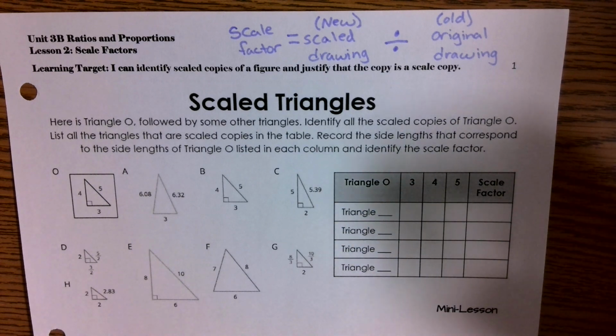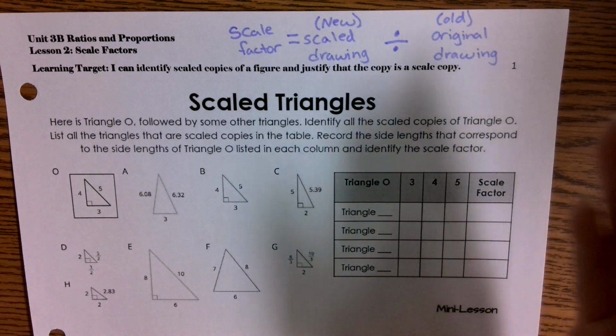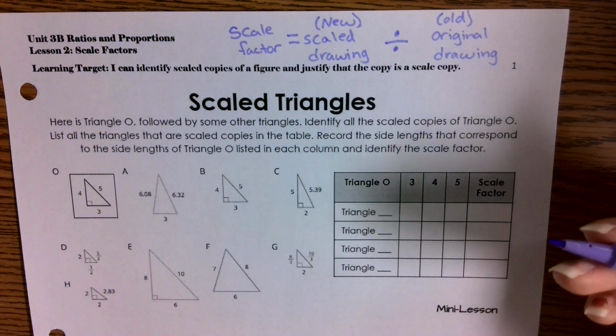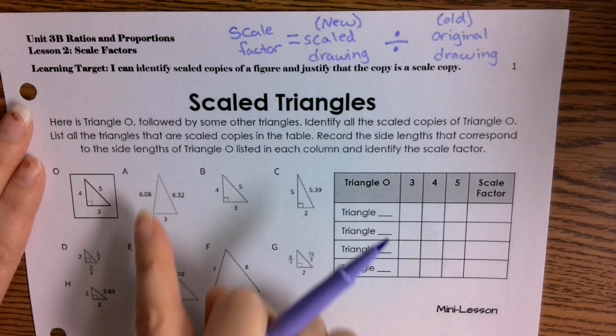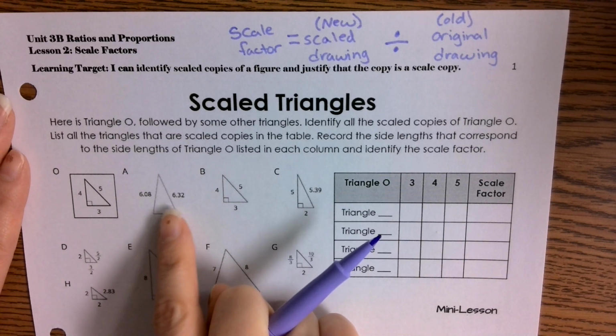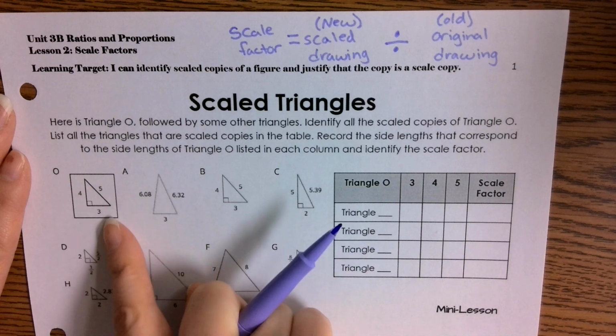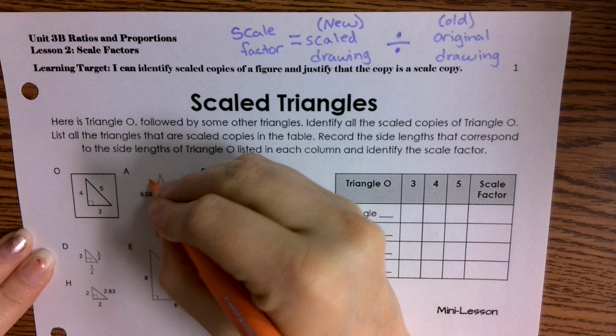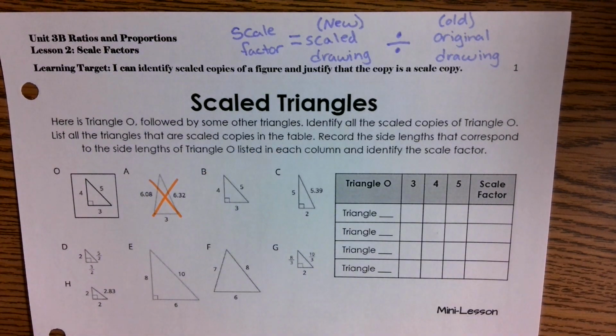It must keep the same shape. It cannot slant. It cannot change that characteristic of being a right triangle. It has to be the same. So this right off the bat, we know is not going to be a scaled copy because it's not a right triangle like the original. So we're going to go ahead and cross that off. That one's not going to work.